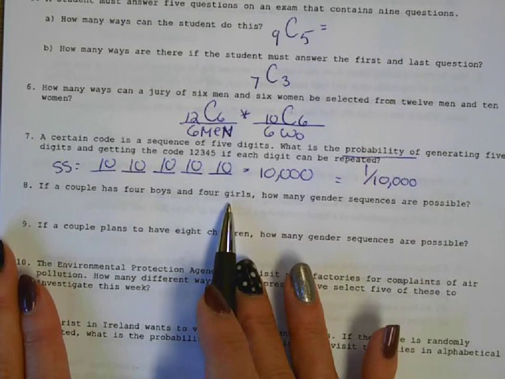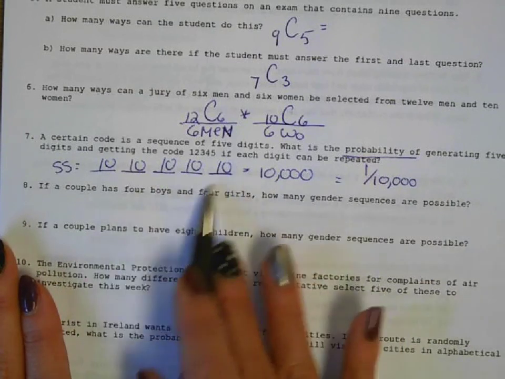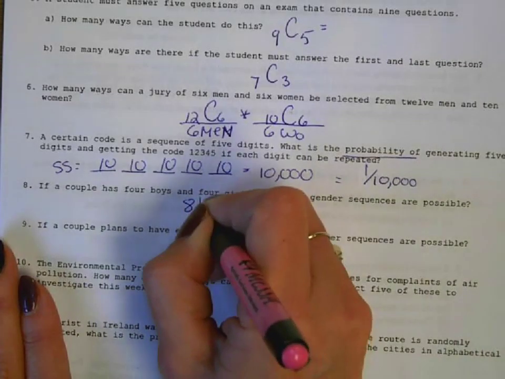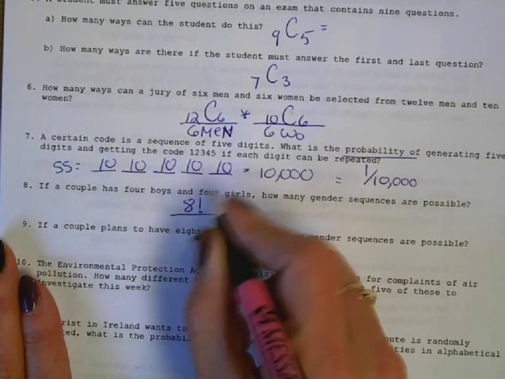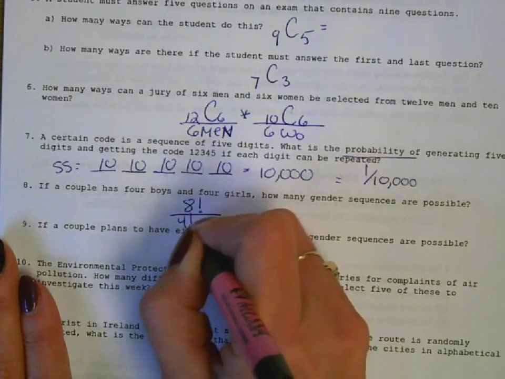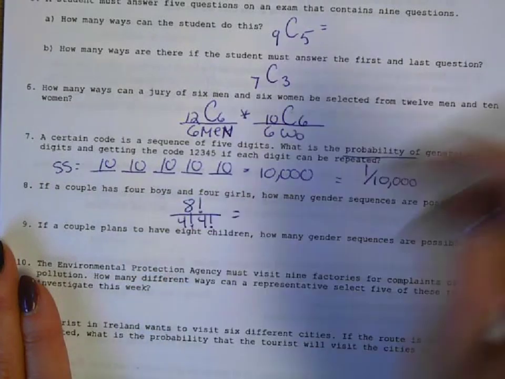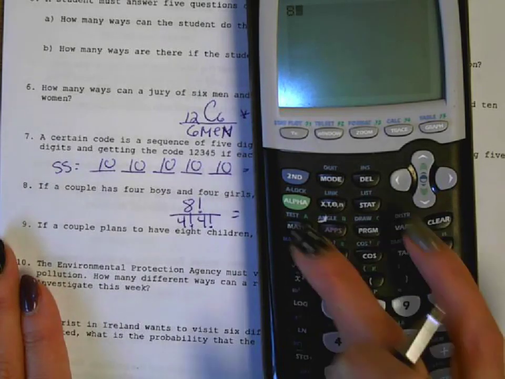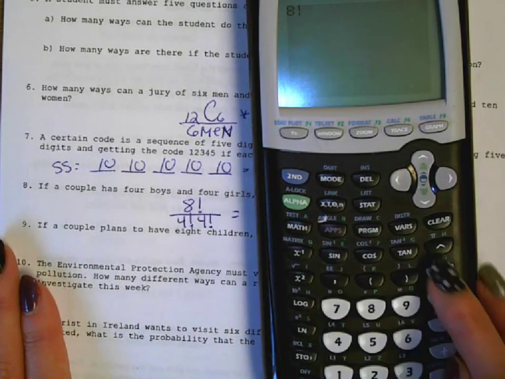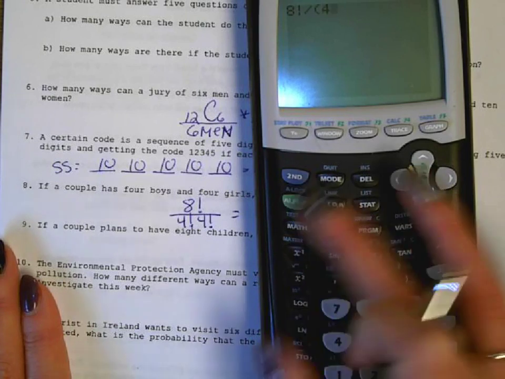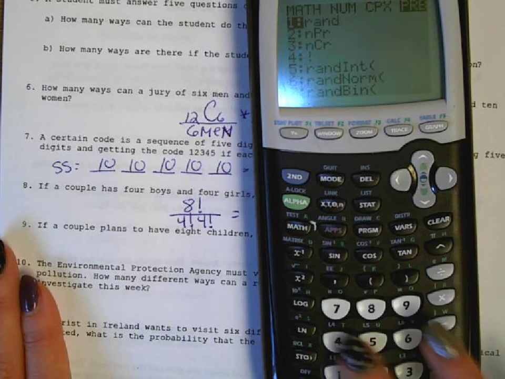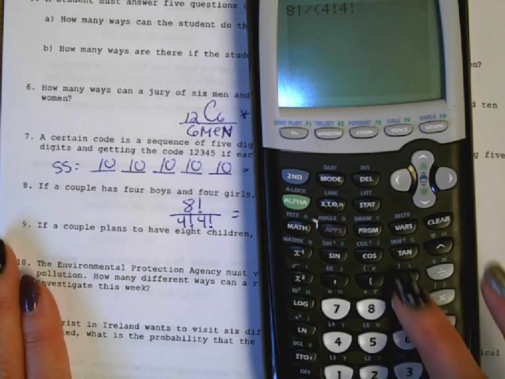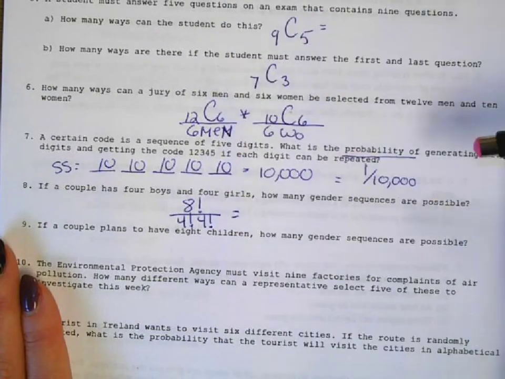This is our distinguishable permutations, because I've got items that are the same outcome. So I've got 8 different objects. If they were all different, it would just be 8 factorial. But because I've got 4 matches here and 4 matches here, I've got to divide by those repeats. So the total number of gender sequences here, I'm going to take the time to see what this one is. 8 factorial divided by, in parentheses, 4 factorial times another 4 factorial. 70 different gender sequences.